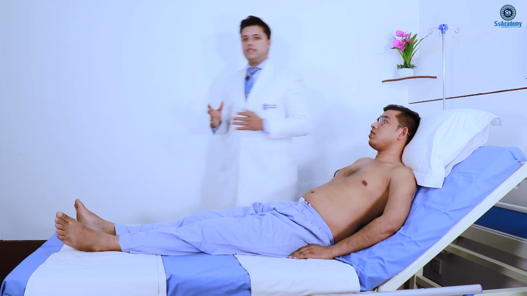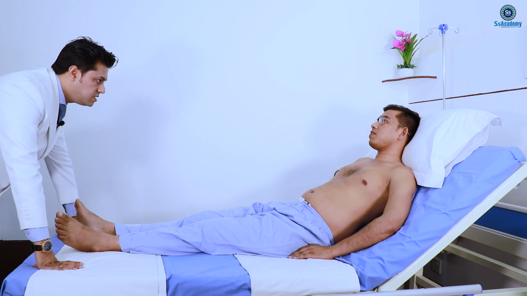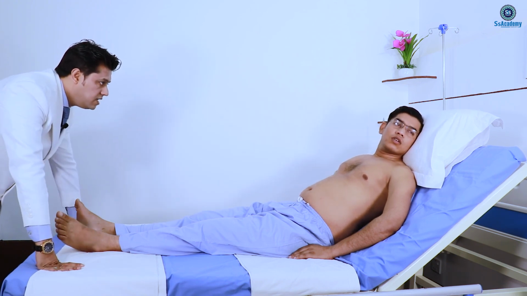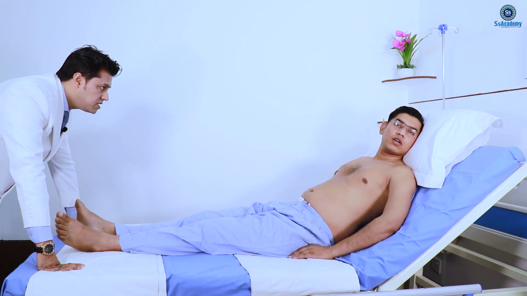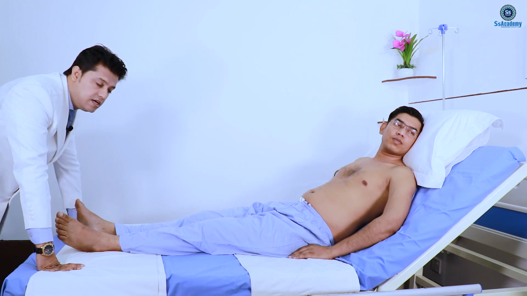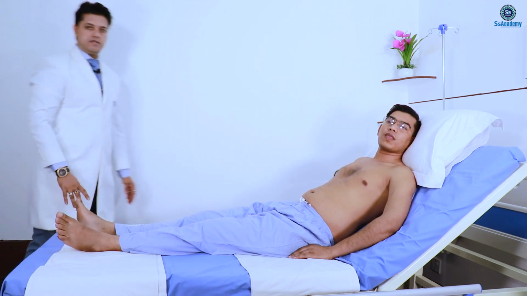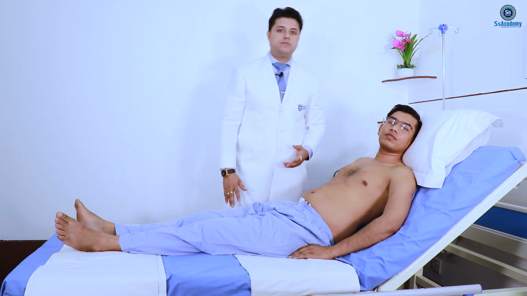In a similar way, whenever he takes a breath in and out, turn your head to the left side, take a deep breath in and out. Now say, for example, you find that the left chest moves less than the right, meaning the left side has less movement. Then you can definitely think that on the left side there may be a scar on the back.